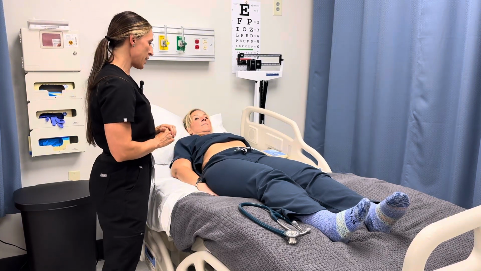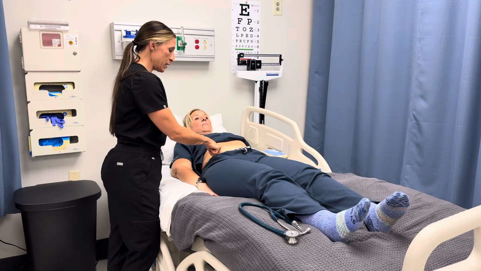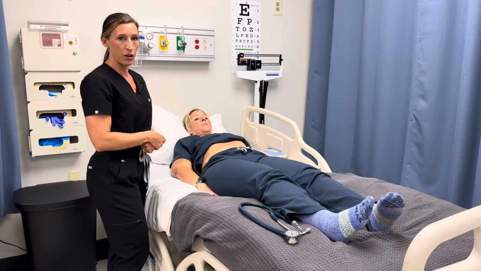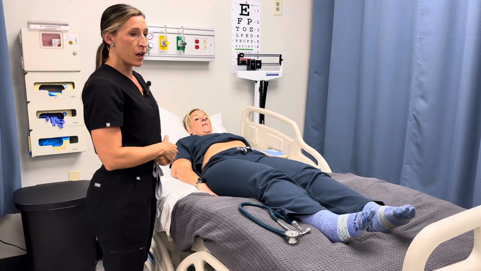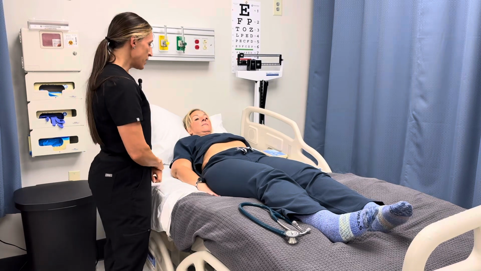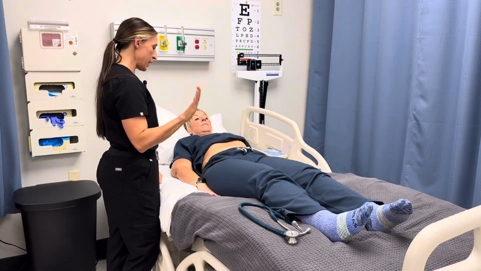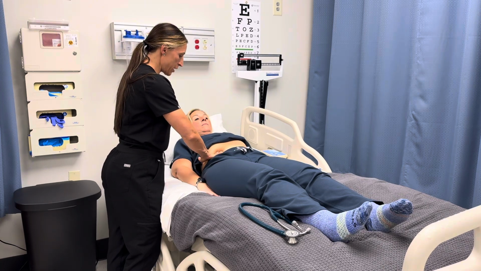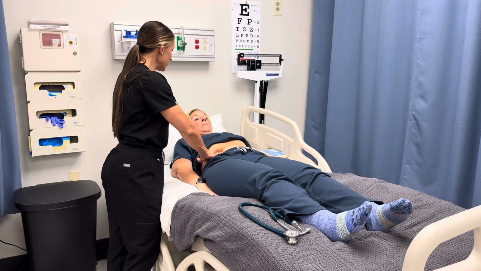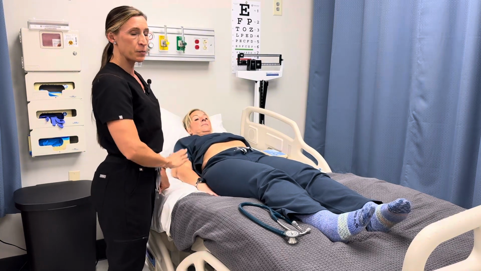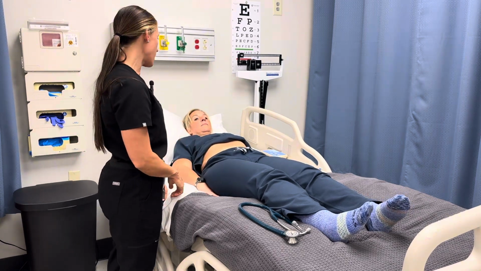So Blumberg sign, I'm going to push in the abdomen. Do you have pain when I let go? So no pain on Blumberg sign, so negative Blumberg, which is rebound tenderness. And then we're going to do the Murphy sign. Take the flat part of your hand, place it right underneath the right rib cage, push up underneath the ribs and take a deep breath in. Any pain? Pain on inspiration would be a positive Murphy sign.